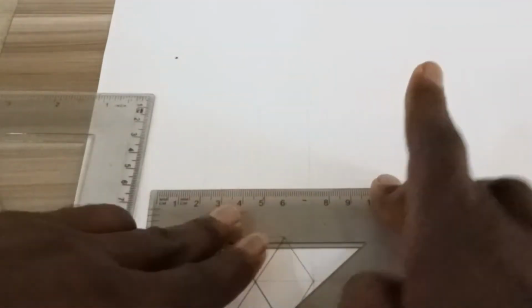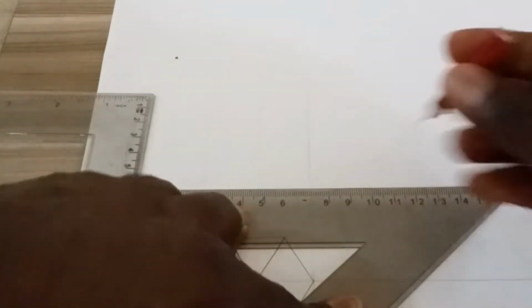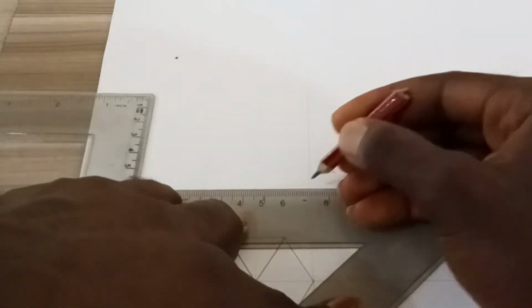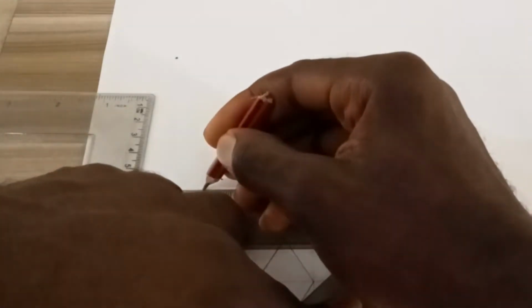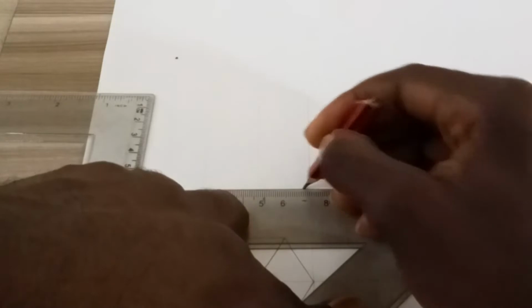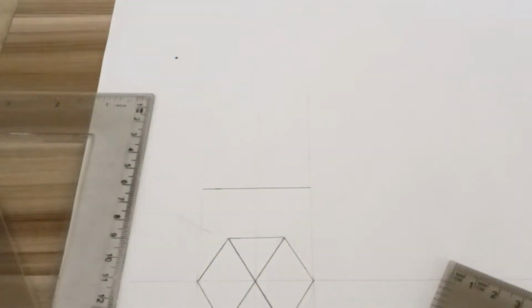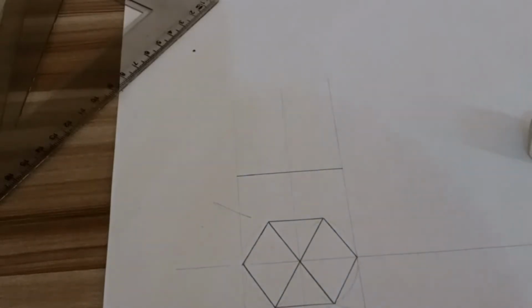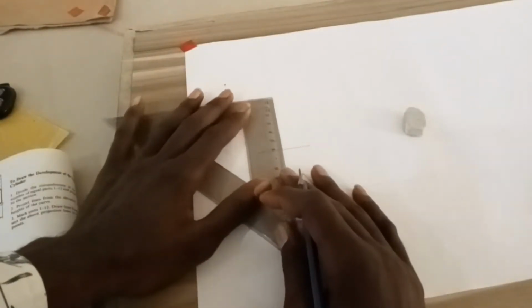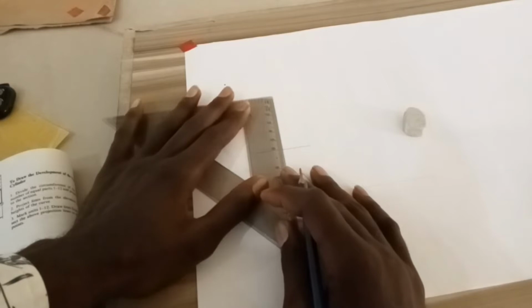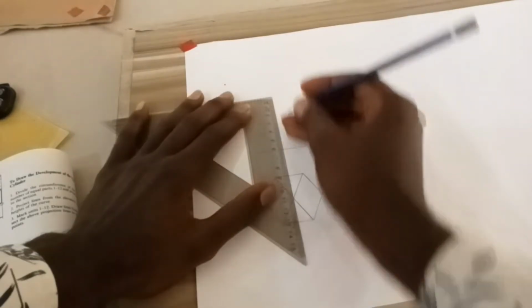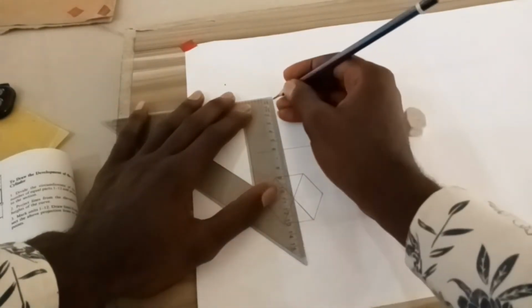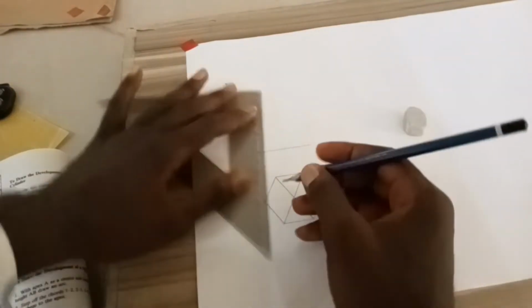So I'm trying to transfer any of the horizontal lines upward to draw the base of my triangle. You can just draw the base simply, just put your T-square and draw a horizontal line in between the two vertical lines we drew earlier. So the width of the horizontal line I just drew is 50 millimeters or 5 centimeters, depending on the calibration you're using. So that's the base of my plan. I remember my plan is a triangle.